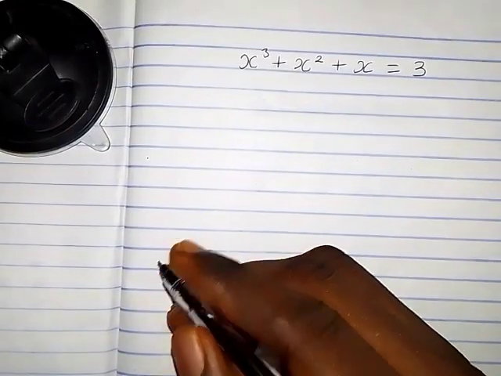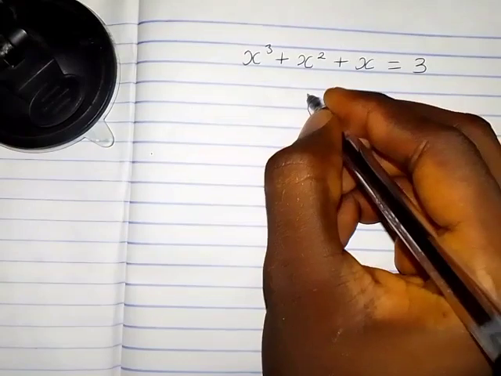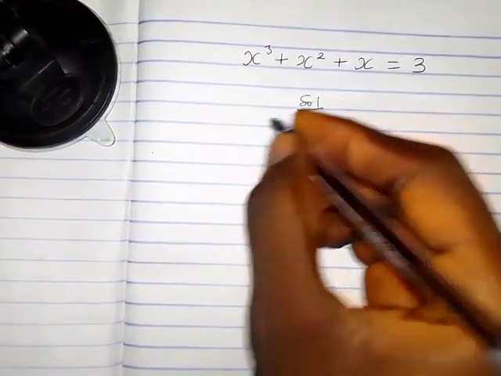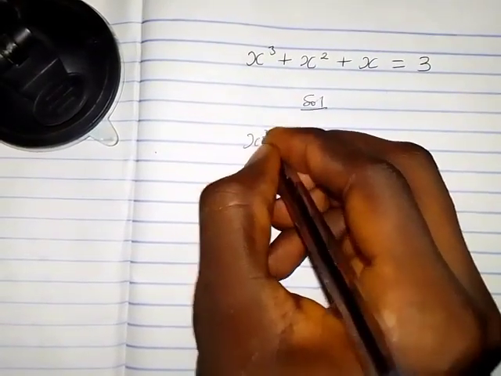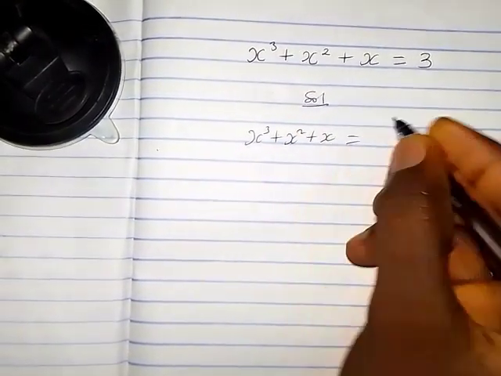We have a very nice problem here. So how do we obtain the value of x in this equation? Solution. So we have x raised to the power 3 plus x squared plus x equals 3.